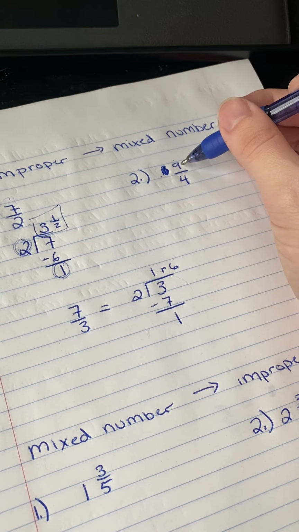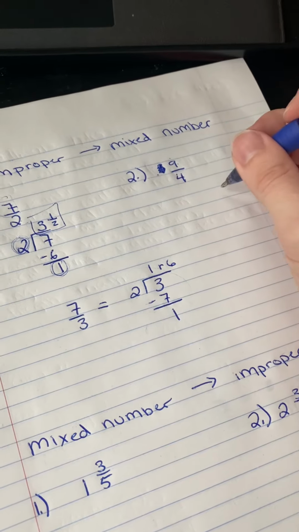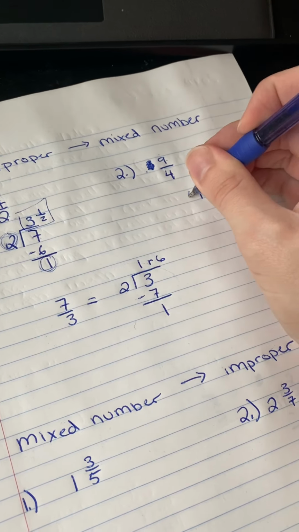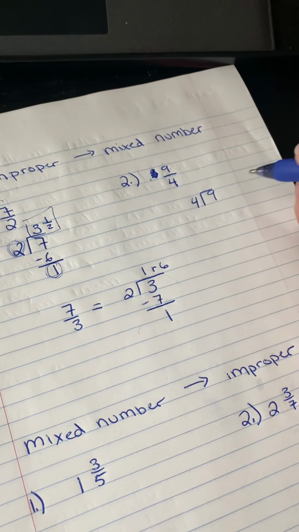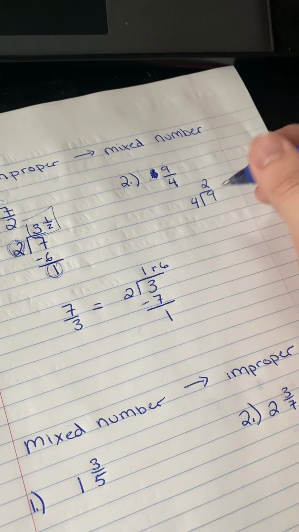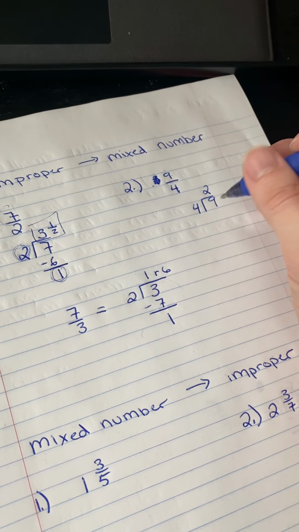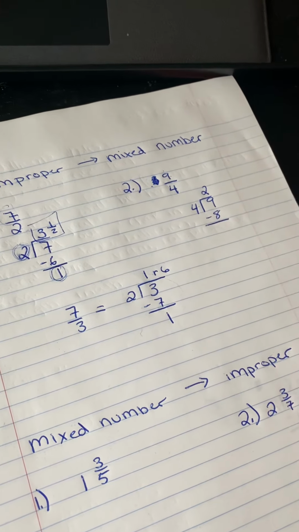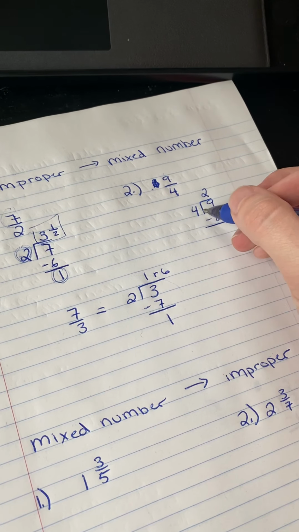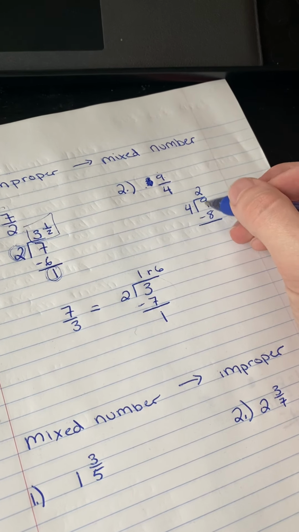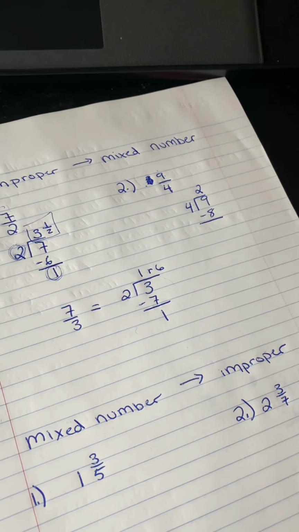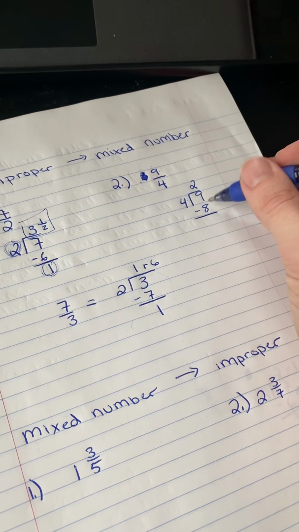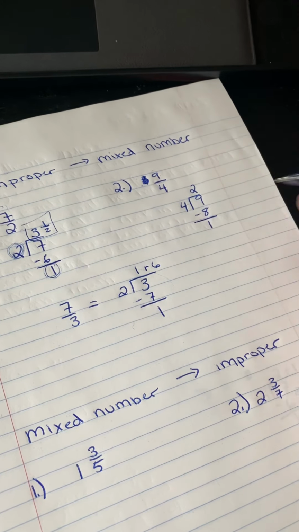This is the same thing as saying 9 divided by 4. So I'm going to put 9 in the box, 4 on the outside. 4 goes into 9 2 times. And 4 times 2 is 8. When you're trying to figure out how many times it goes in, you want to get as close as you can to this number because I know it doesn't go in evenly. 9 minus 8 is 1.